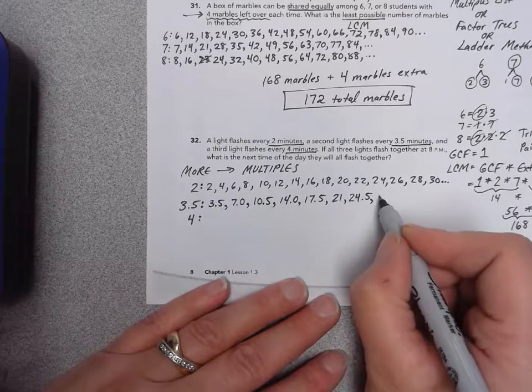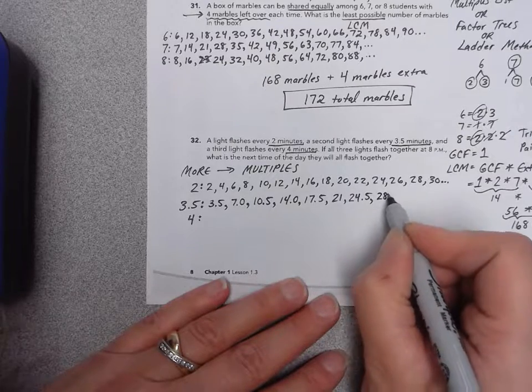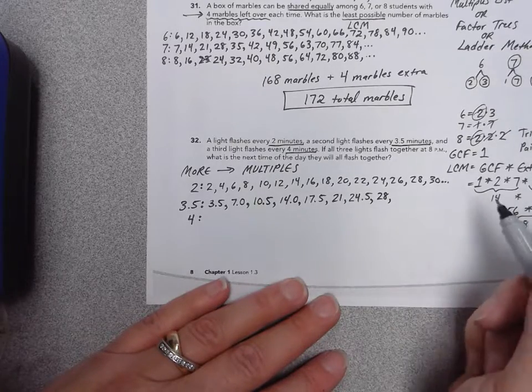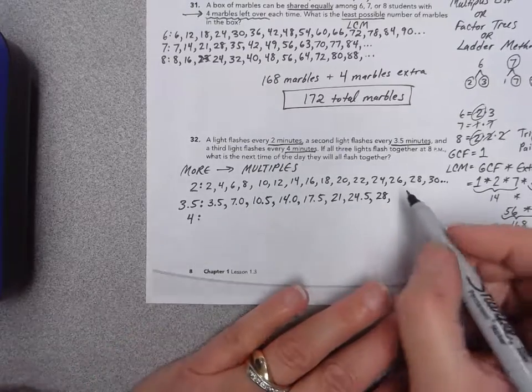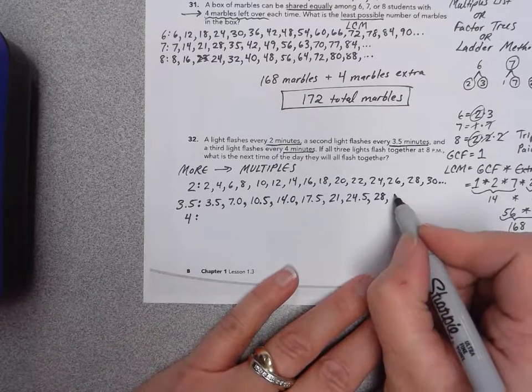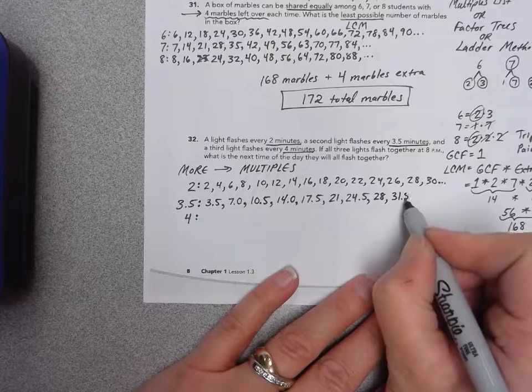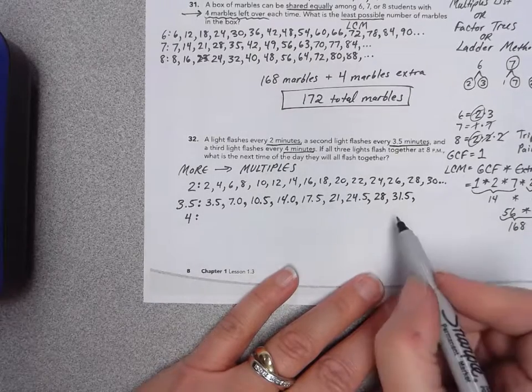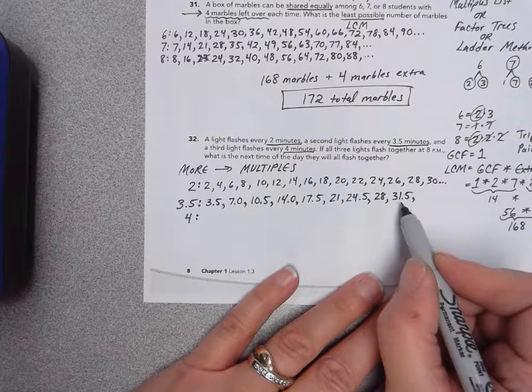Now I have 24.5. I'm adding 3 more. That'll get me 27. And when I combine those halves, it looks like I'll get 28. Let's go as far as we can here. 28 plus 3 more is 31. And I have to remember to add that half back on. Let's try one more. 31.5.